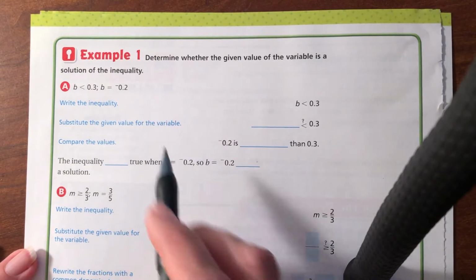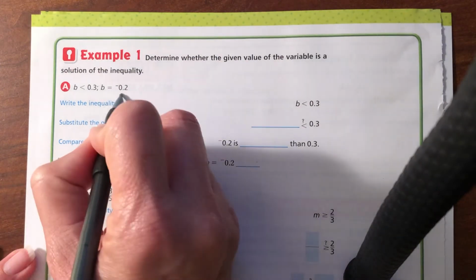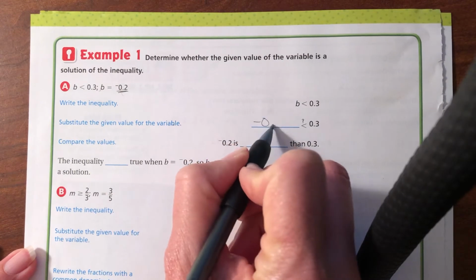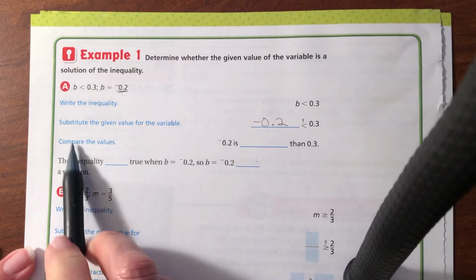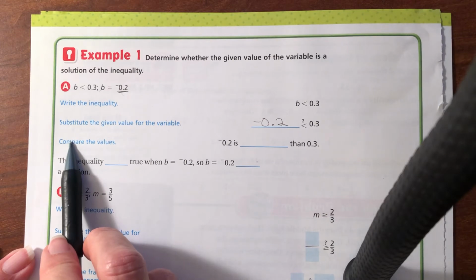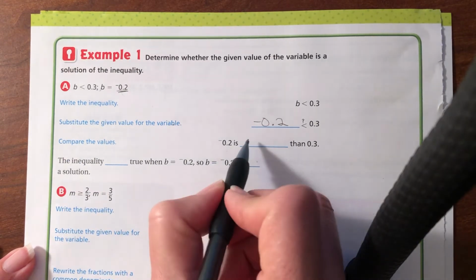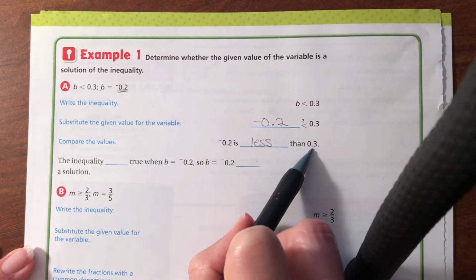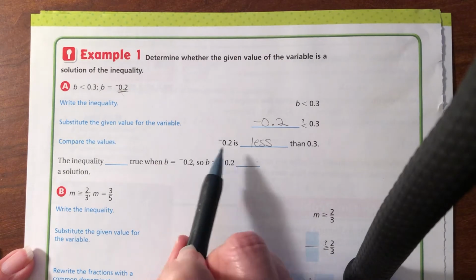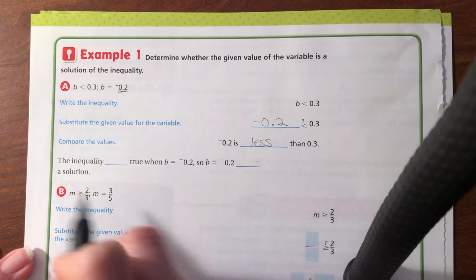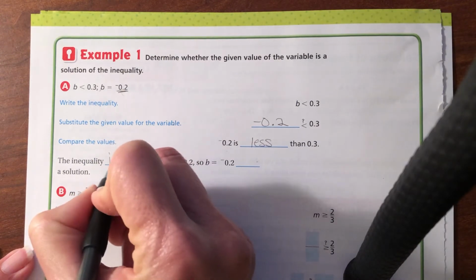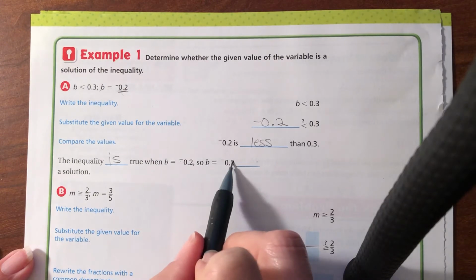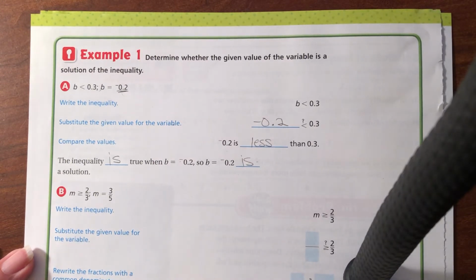So first we write the inequality, then we substitute the given value for the variable. This is our given value for the variable. So negative 2/10. Now we compare the values. Well, negative 2/10 is less than 3/10. Just simply by virtue of the fact that this is positive and this is negative, this is going to be less than. So the inequality is true when B equals negative 2/10. So B equals negative 2/10 is a solution.